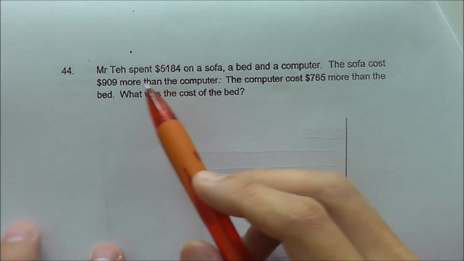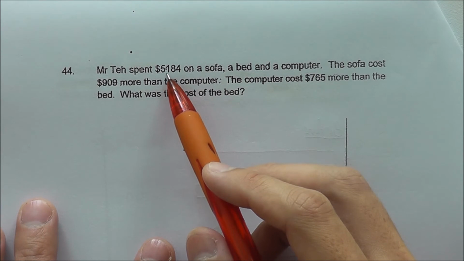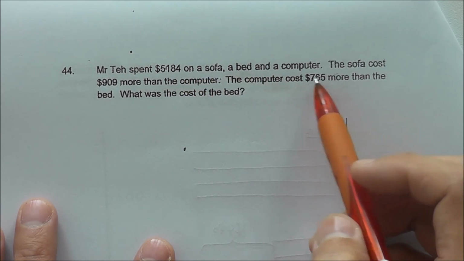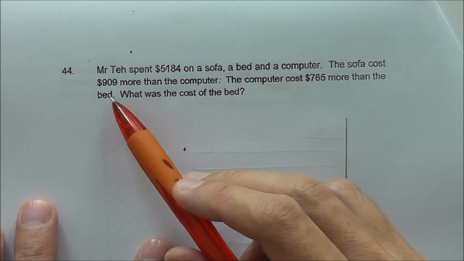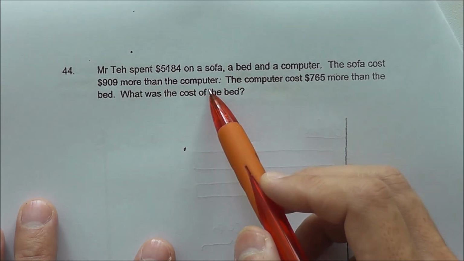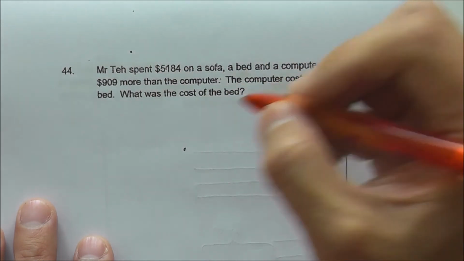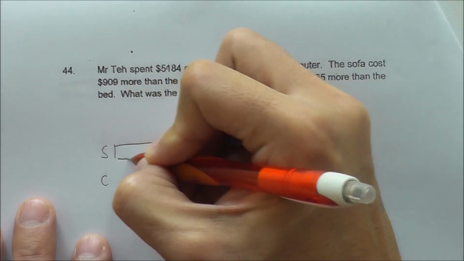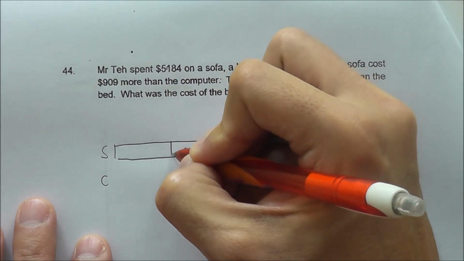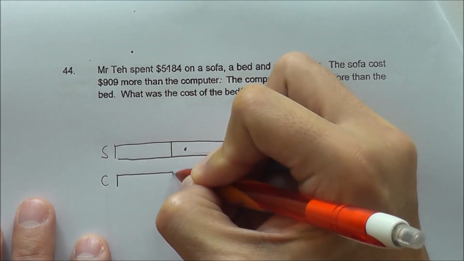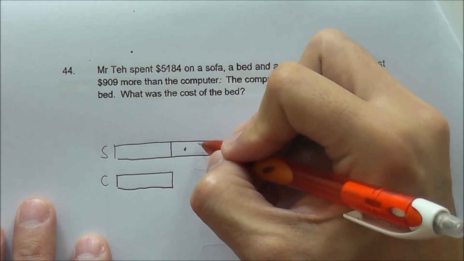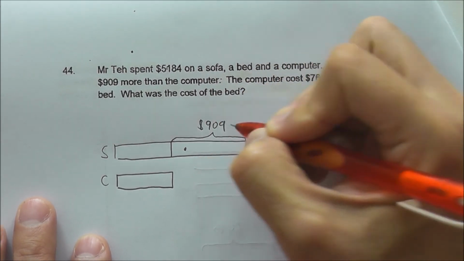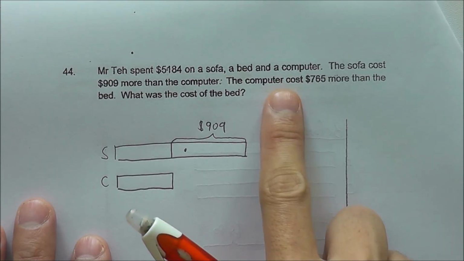Okay? So Mr. Tay spent $5,184 on a sofa, a bed and a computer. The sofa cost $909 more than a computer. Okay, so we can start drawing the sofa and the computer. Sofa is more. How much more? $909.